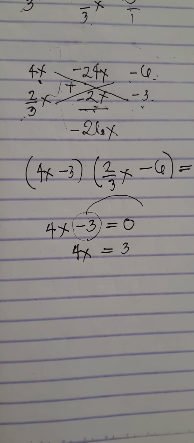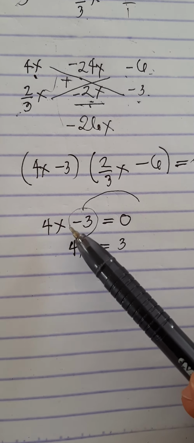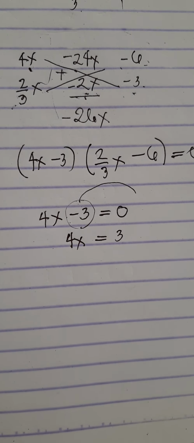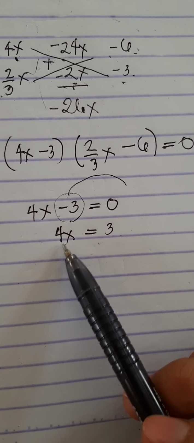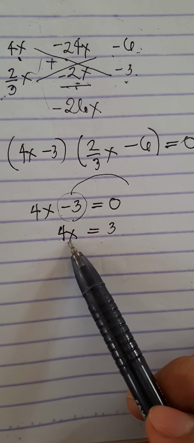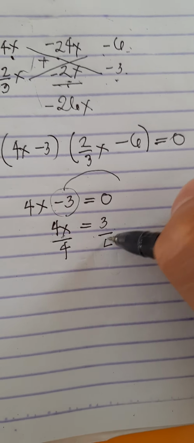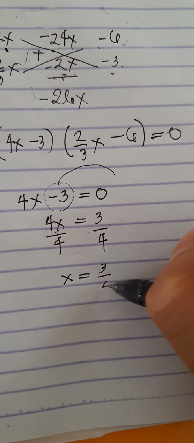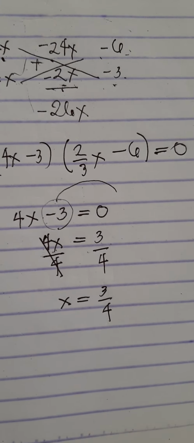Why positive 3? Because if we transfer any value to the other side of the equation, its sign will change. Take note of that. For us to find the value of x, we have to eliminate 4 here. So we divide both sides of the equation by 4, and the first value of x is equal to 3/4, since the 4 will be cancelled out.